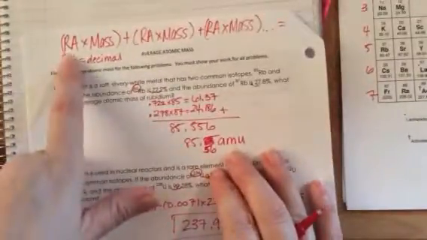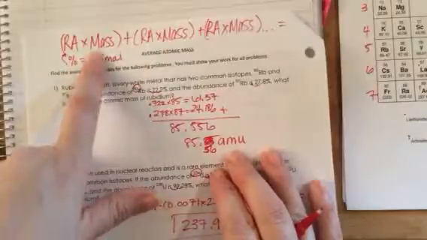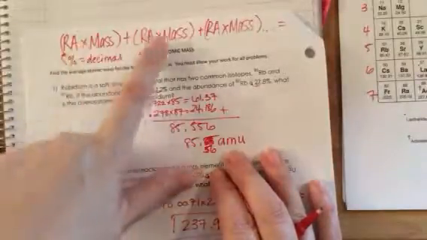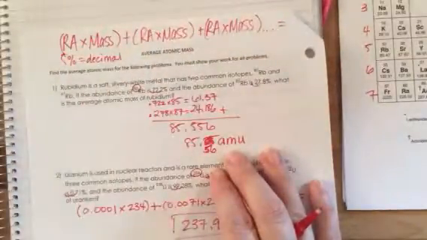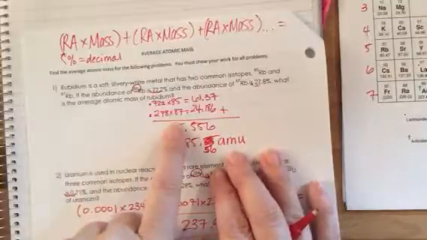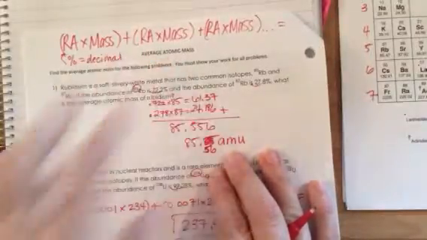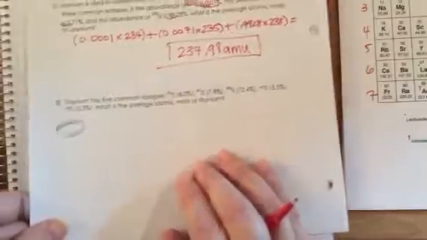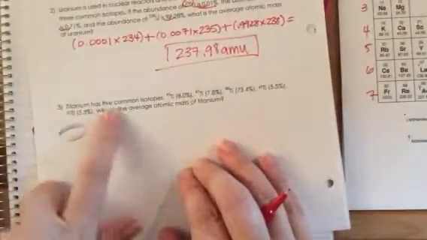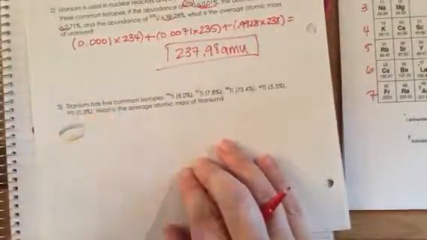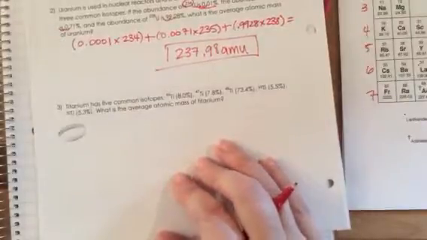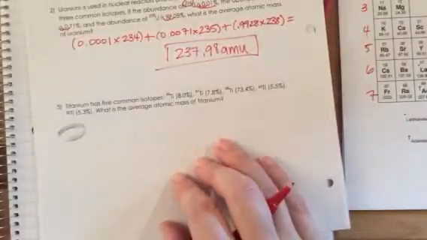So when you're doing these problems, you just have to take your percentage, turn it into a decimal, multiply it by the mass, and do that as many times as you need to for that problem. So in this one I had 2 isotopes, so I did that twice. If we look at this next problem here that we're not going to do together, we have 5 common isotopes, so we would do that process 5 times. If we have 13 isotopes, we would do it 13 times.